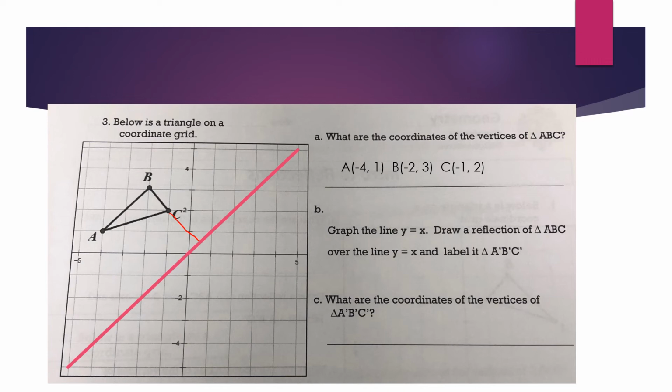Now looking at the coordinates, negative 4, positive 1, negative 2, 3, and negative 1, 2, our new triangle is going to be here. Notice that I drew that red line. C is 1.5 away. Here's 1.5. This one looks like 2.5, so this one is also 2.5. It should be the same distance from that line. So just remember a y equals x line is this. And then our coordinates, in this case, are 1, negative 4, 3, negative 2, and 2 comma negative 1.